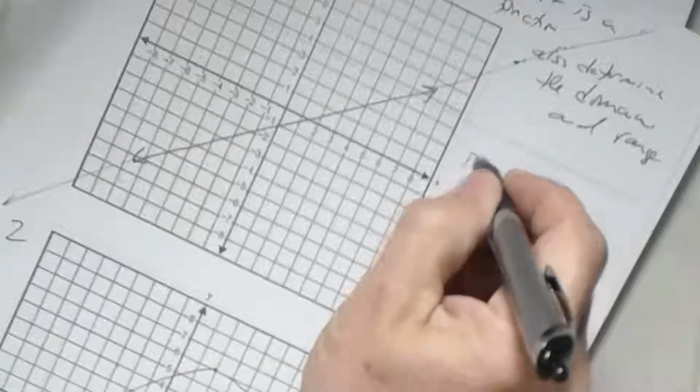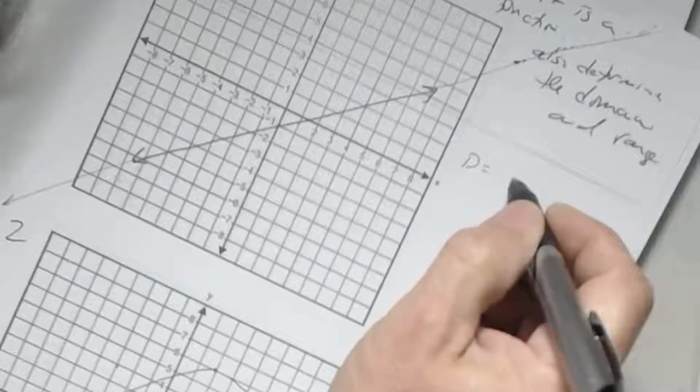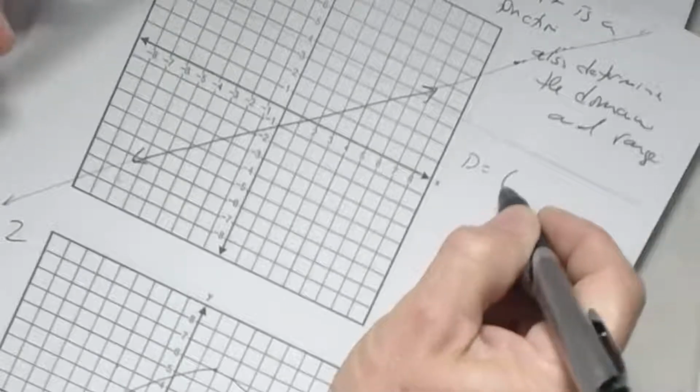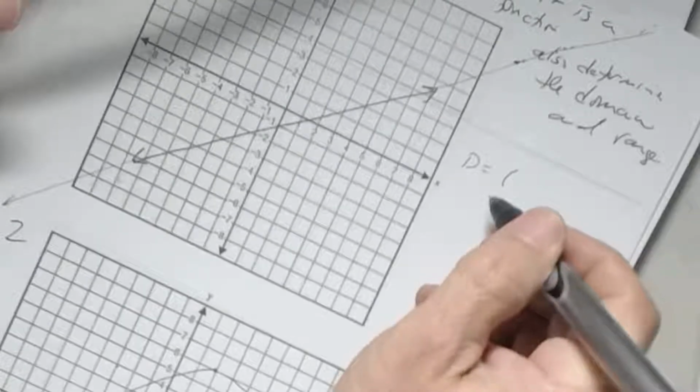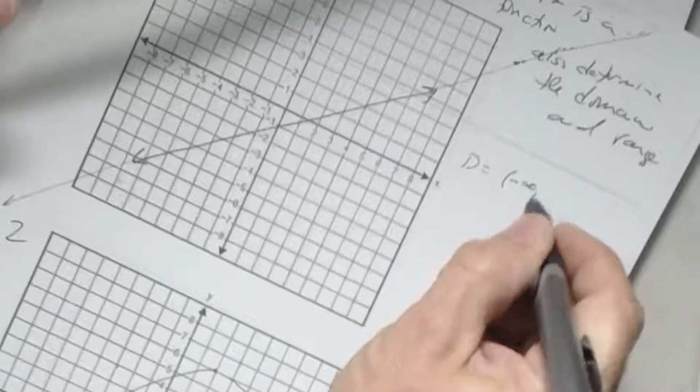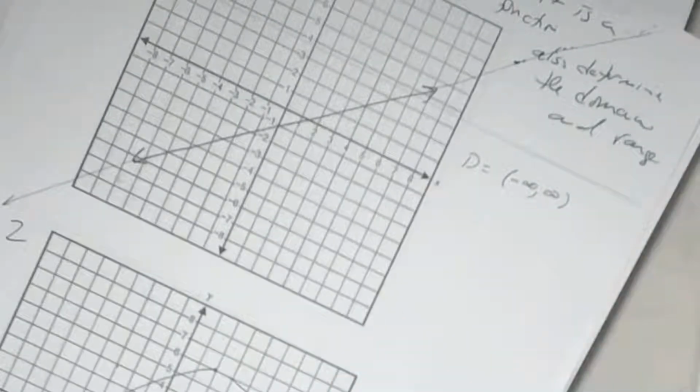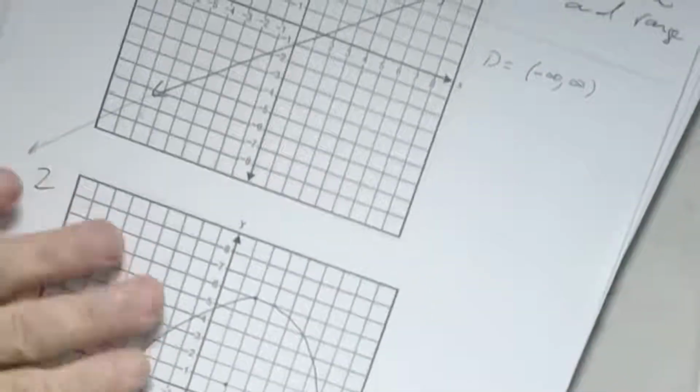So for this one, the domain would be, remember that's an interval, so you can just use interval notation. Remember last semester you talked about interval notation in inequalities? Same idea. Negative infinity, positive infinity. Remember last semester when you did infinity and negative infinity with inequalities, those are always parentheses. All right, now we're going to do the range in a little while, but let's talk about the domain with this one.